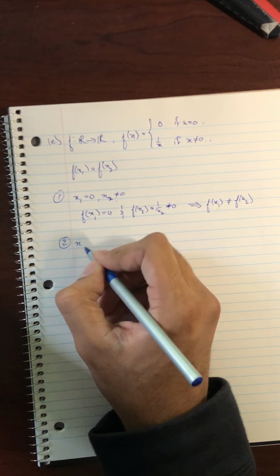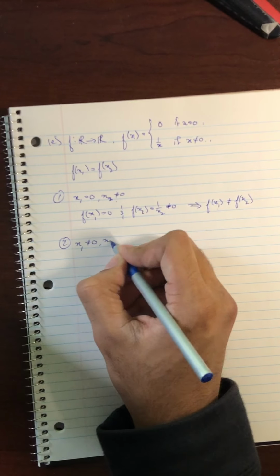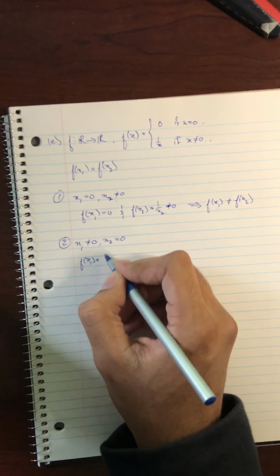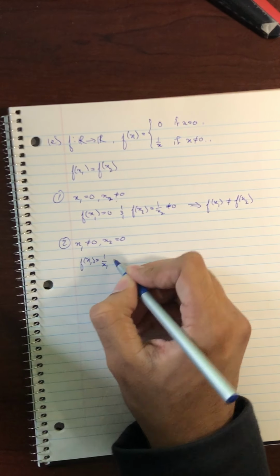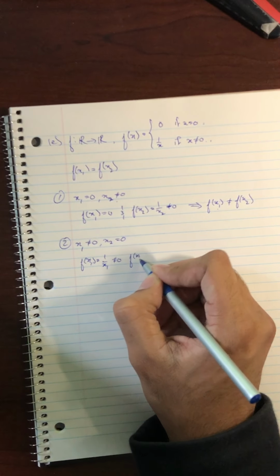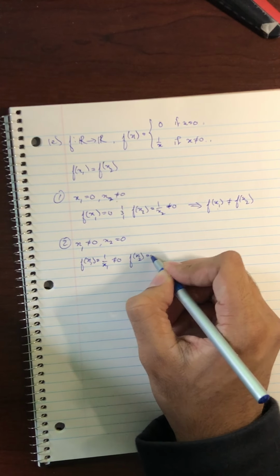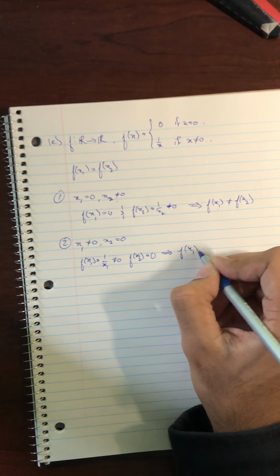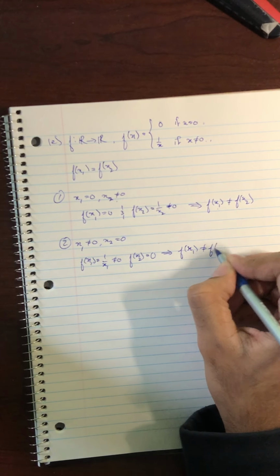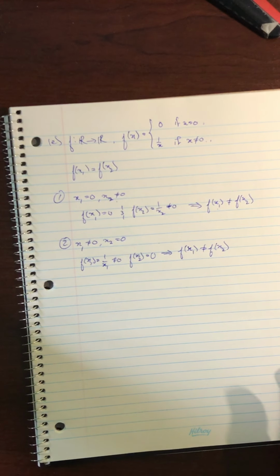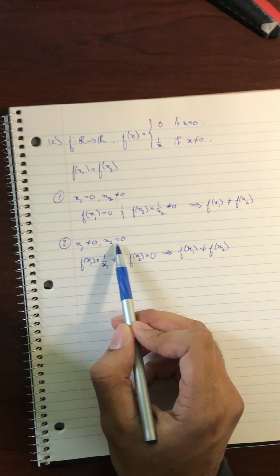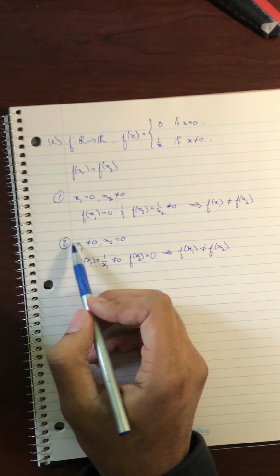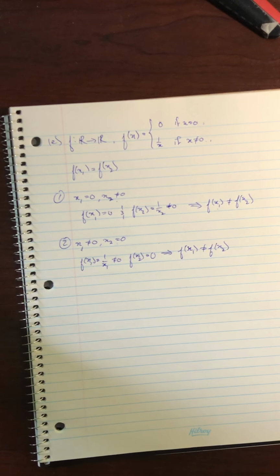What about case number 2? We could have x1 not equal to 0 and x2 equal to 0. Then we have f of x1 is equal to 1 over x1, which will never be 0. But we also have that f of x2 is equal to, well, 0. And again, we have that f of x1, okay, is not equal to f of x2, right? Here, x1 is not equal to x2, which implies f of x1 is not equal to f of x2. So for this case, the function is injective, okay?